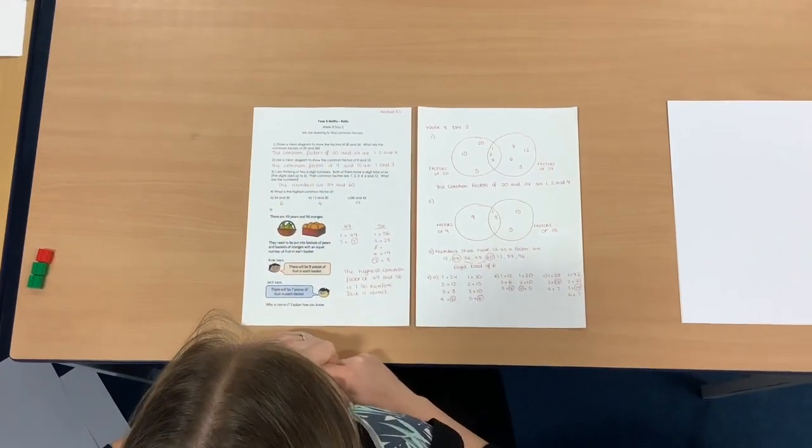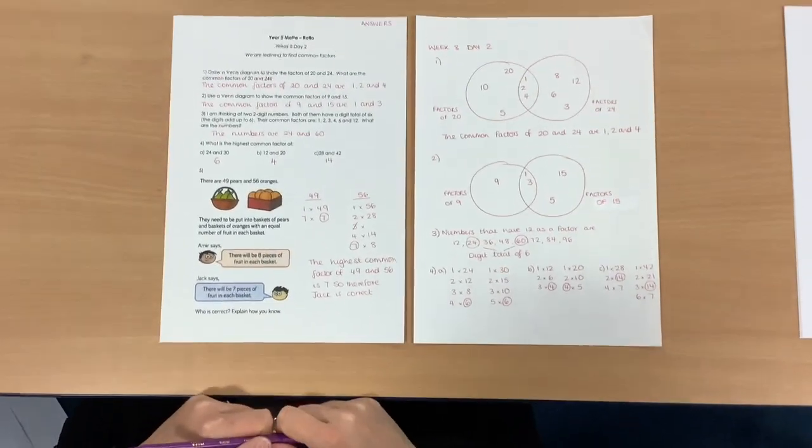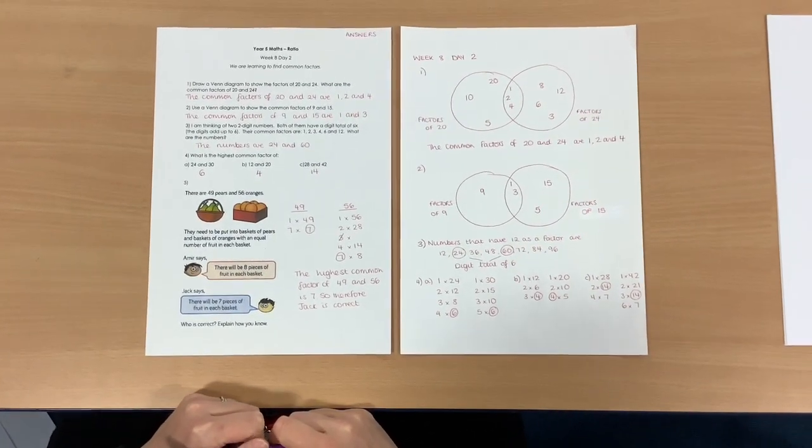So here are your answers to the common factors questions yesterday. Got some working out there for you if you find that helpful. There is a still if you want to go through your answers.